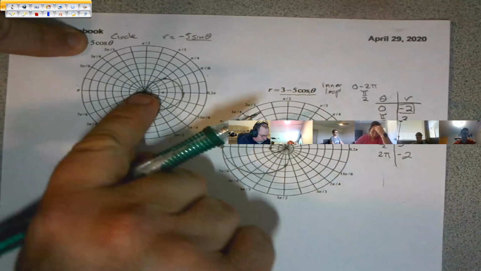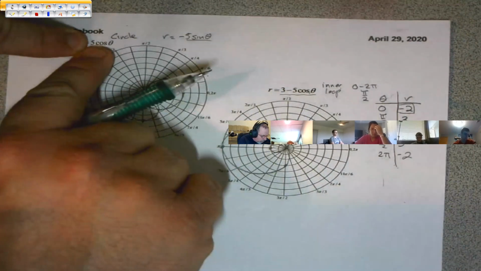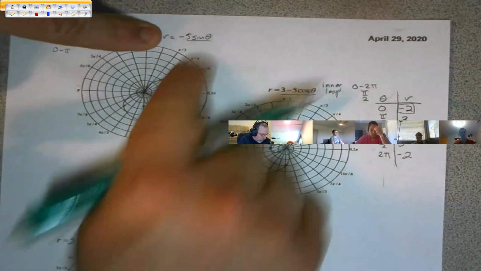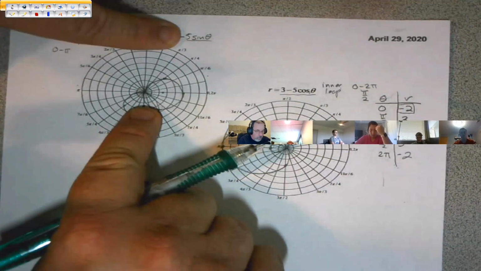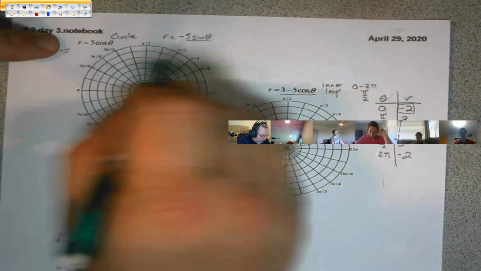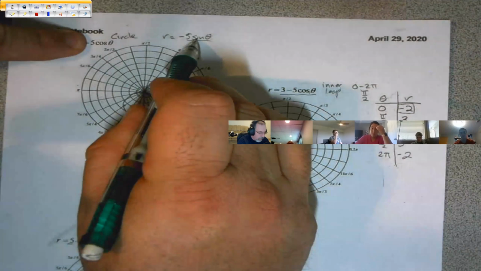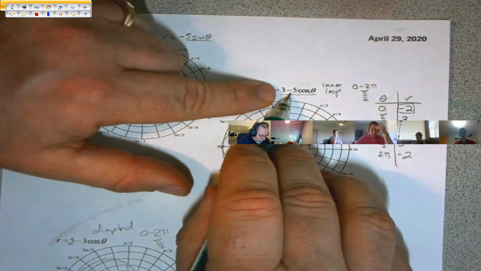We got circles. Cosine is either to the right or to the left, depending on whether it's positive or negative. Sine would be up or down, depending on whether it's positive or negative. And that 5 right there, the coefficient of sine or cosine, that's the diameter. It's not the radius. If we have a negative, that causes an inner loop.